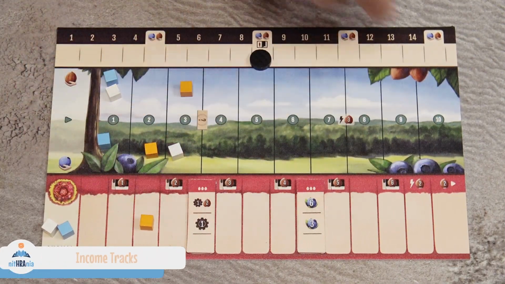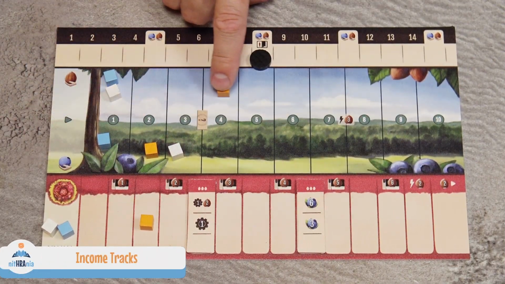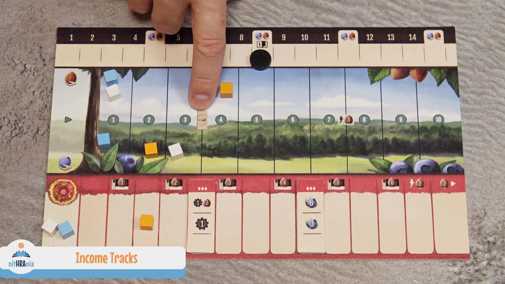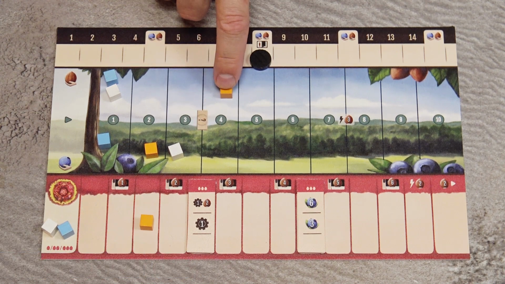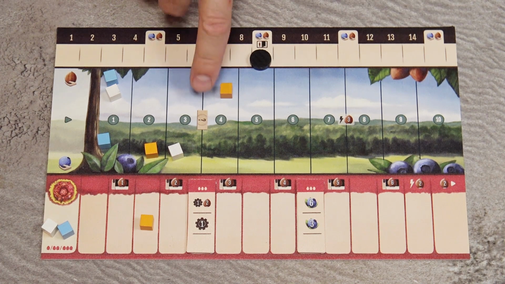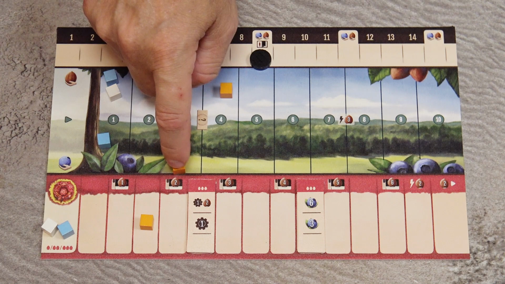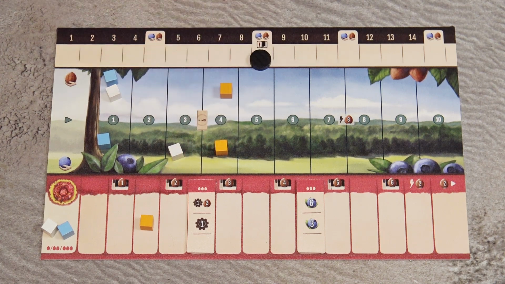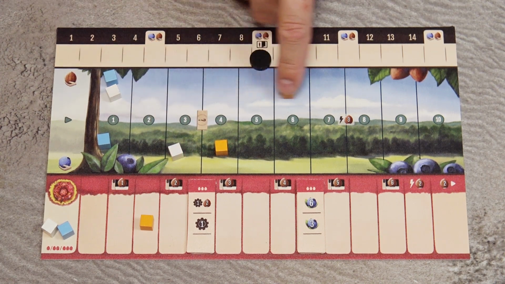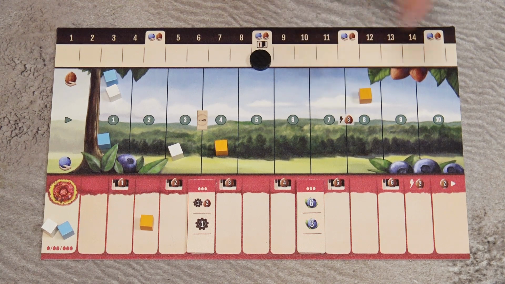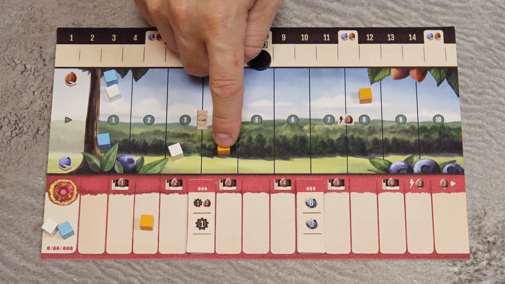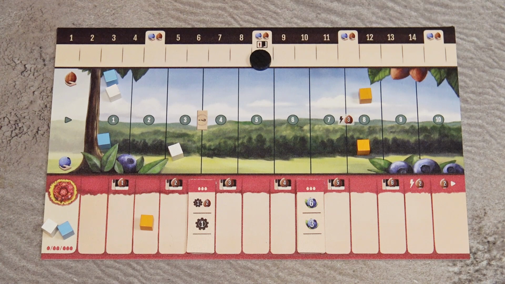When moving on these income tracks, when you cross this line with the tool token icon with any of your income markers, take a random tool token from the general supply, and when you cross it with a second marker, take the tool token again. When you cross the line with this icon, take 3 victory points immediately. Again, when you cross it with a second marker, do it again.